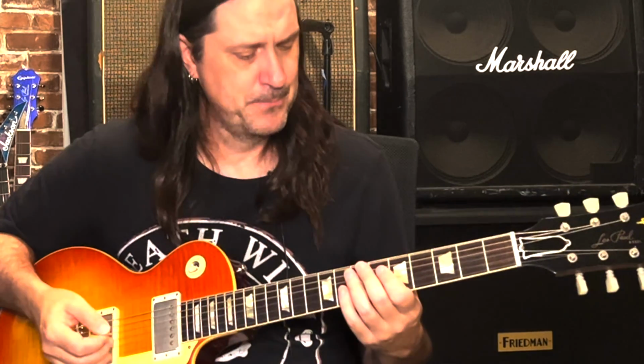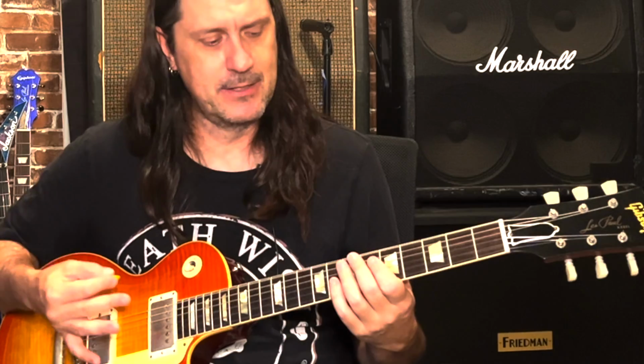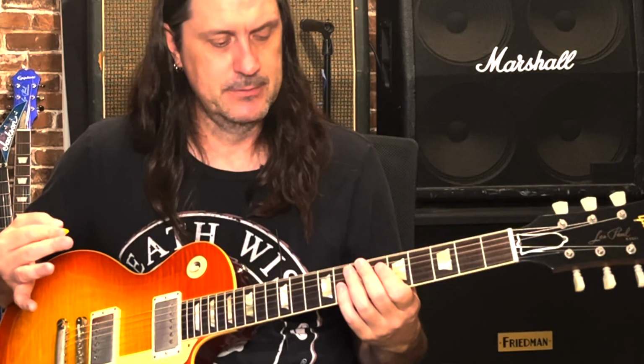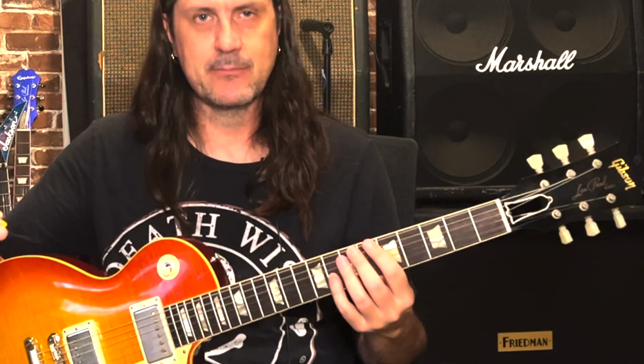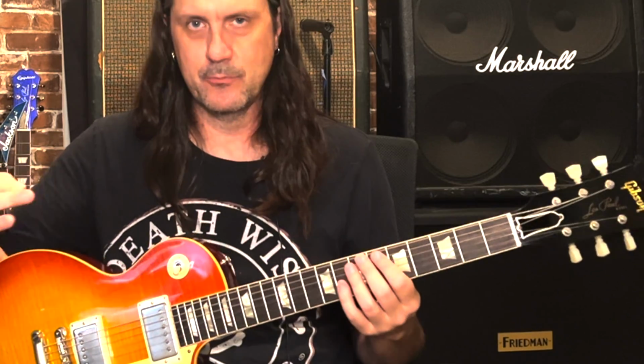All right, so I'm going to play this slowly so I can get it as accurate as possible, and so you can see the shapes, and then I'm going to go over it step by step with tablature, okay?